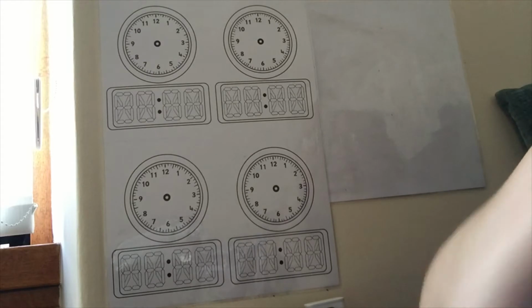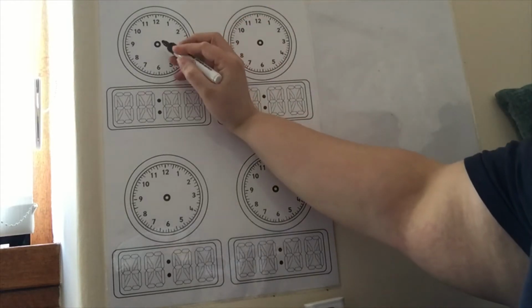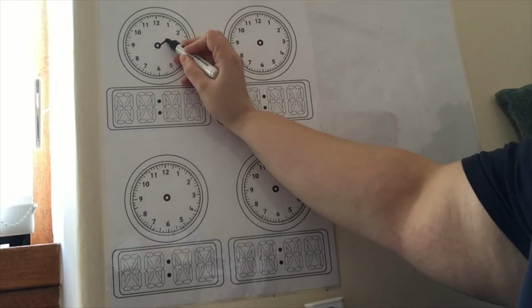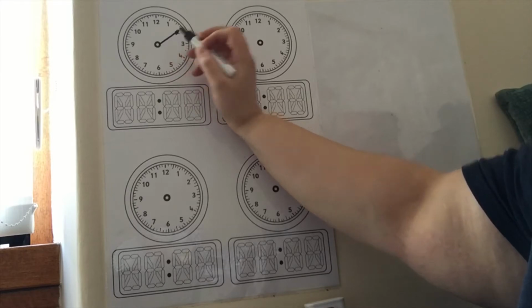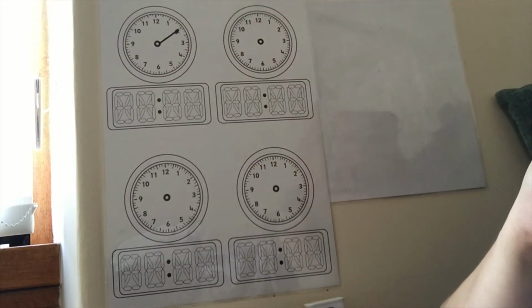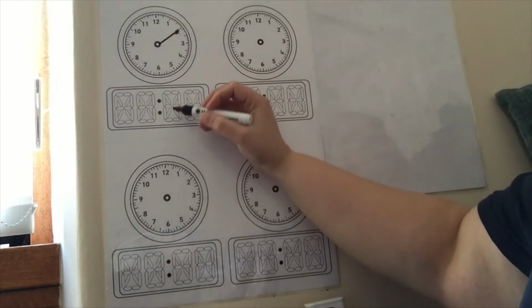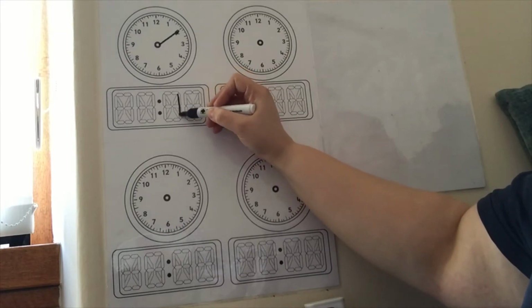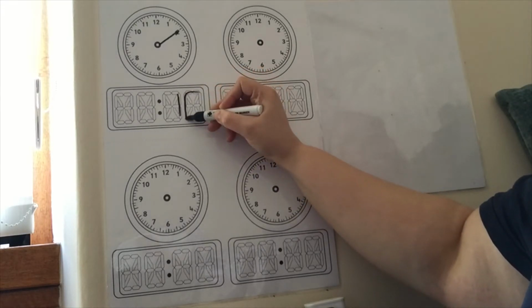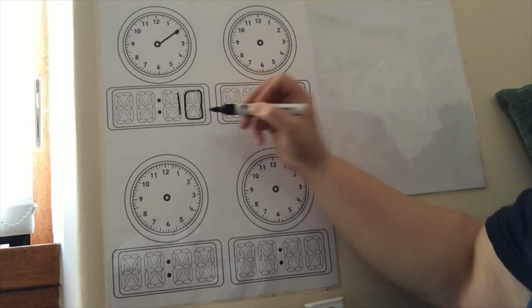If my minute hand is pointing to the 2, then on a digital clock, obviously, we say that it is 10 minutes past.